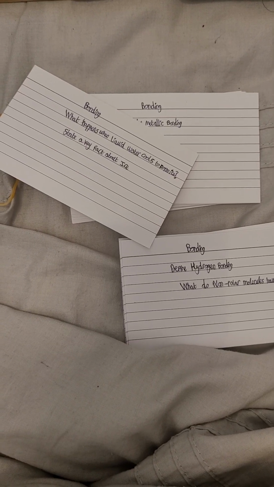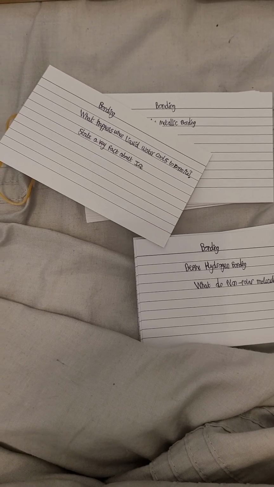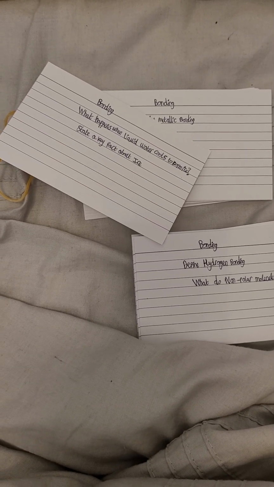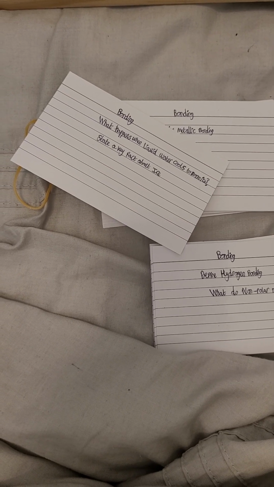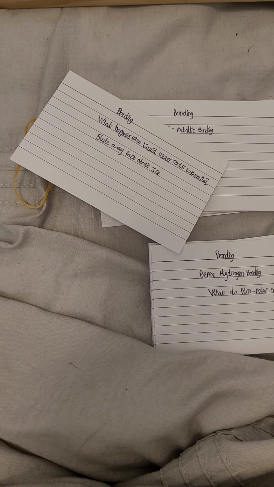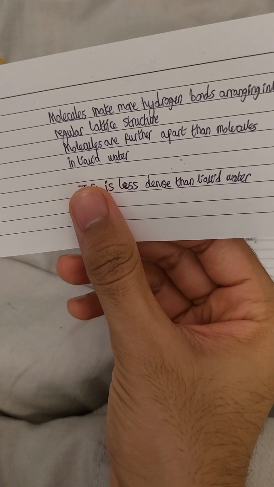So if we go through the specification: ionic bonds, single covalent bonds, metallic bonds, 4 types of crystal structures: diamond, graphite, ice. Yes, ice is on the specification. But it doesn't ask you. Metallic bonding, can't get away with that one.